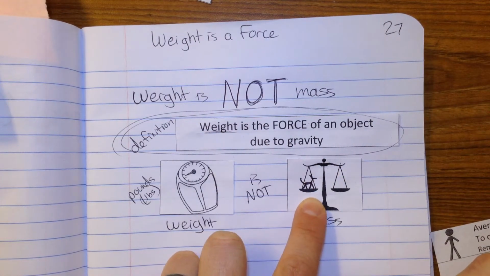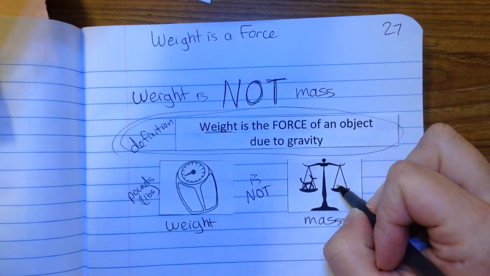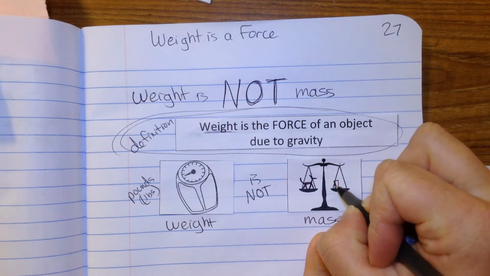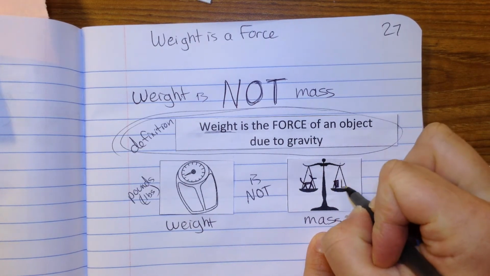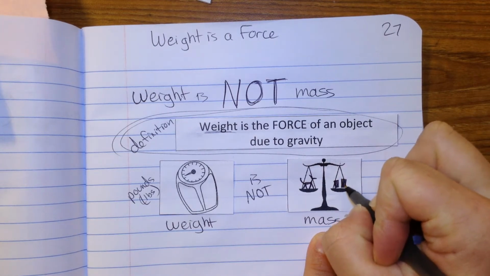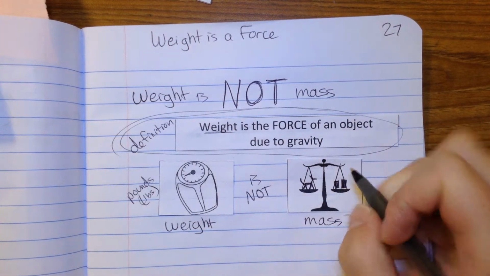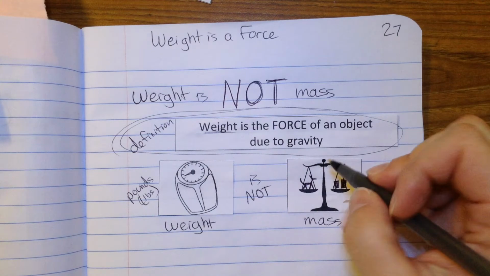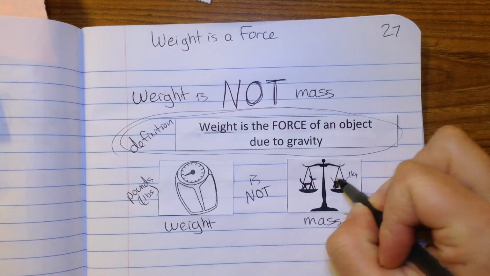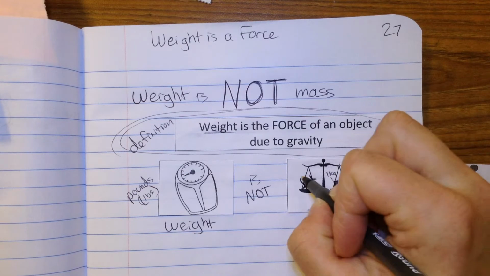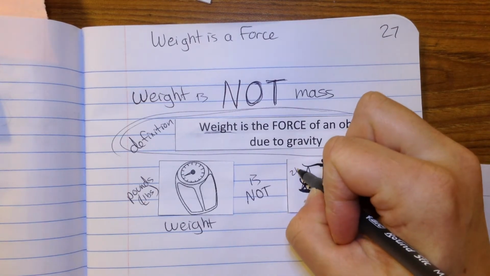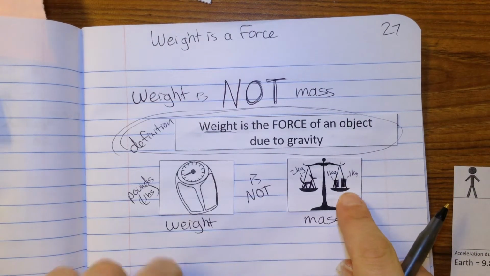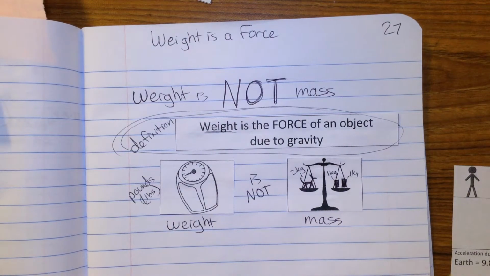You put the chihuahua on one side of the scale, and on the other side we had two of those mass standards, each 1 kilogram, which tells us that the dog has a mass of 2 kilograms. So this kind of scale is what we use to measure mass. This kind of scale we'd use to measure weight.